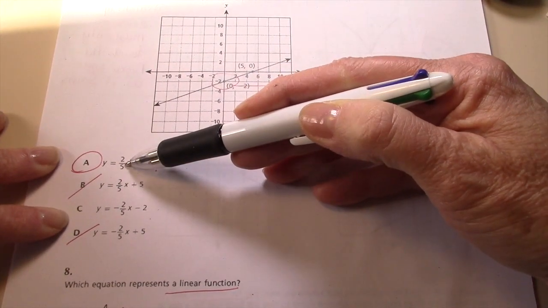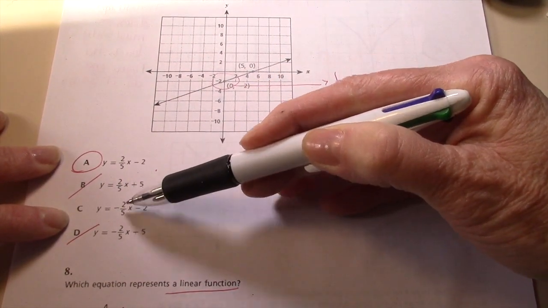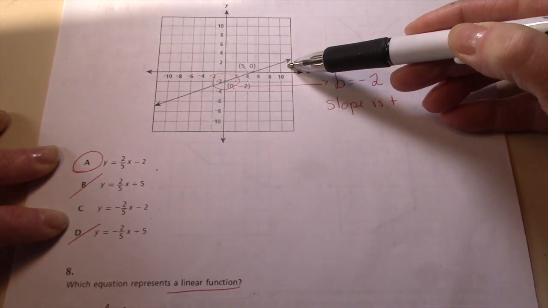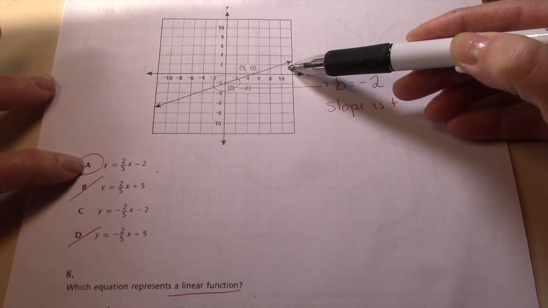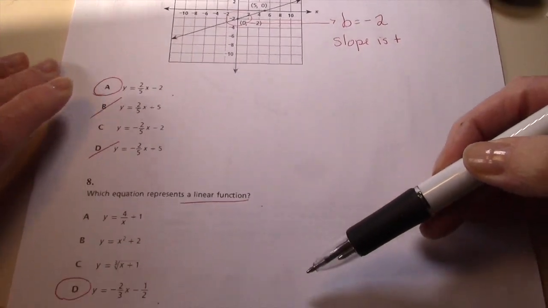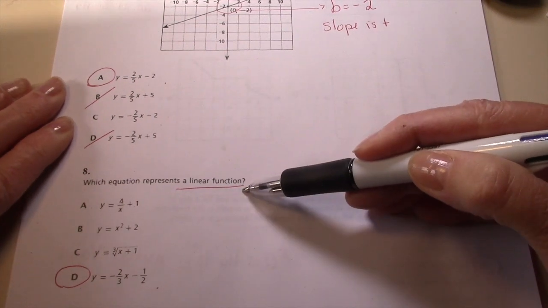The slope here is a positive 2/5. Slope here is a negative. This line is going uphill. So it has to be A. Okay? Which equation represents a linear function?